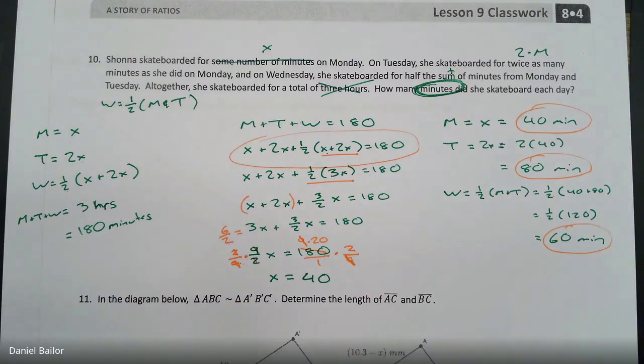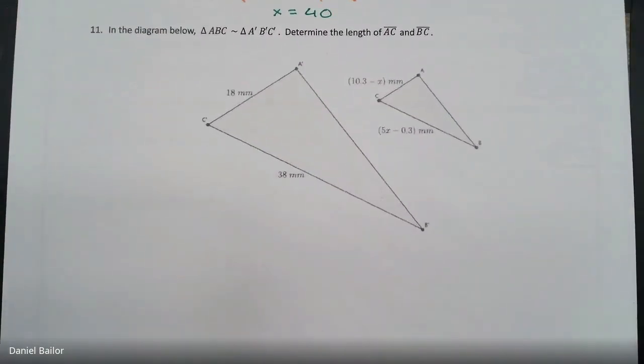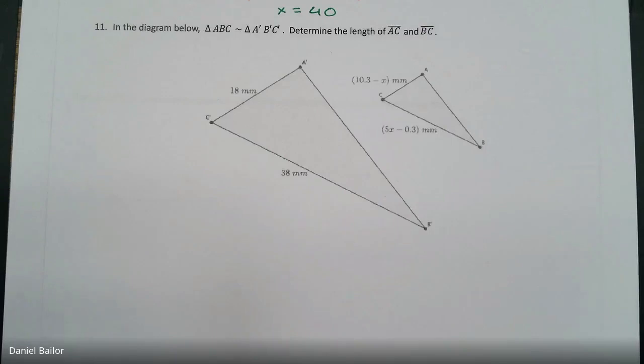Hopefully you got those right answers. If you got them, excellent. You're doing this perfectly. If you did not get them, go back and watch how I did it. But let's look at number 11 now, because you should have done number 11 also. Let's check it and see how well you did.